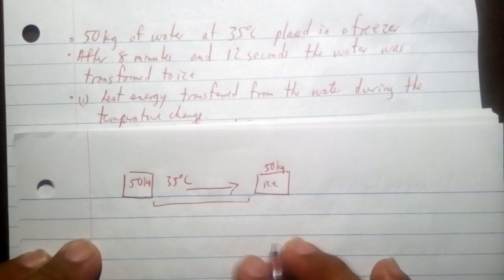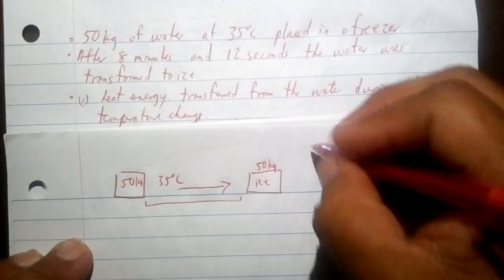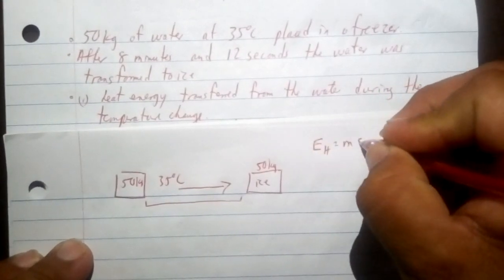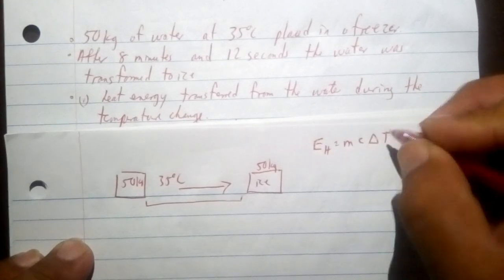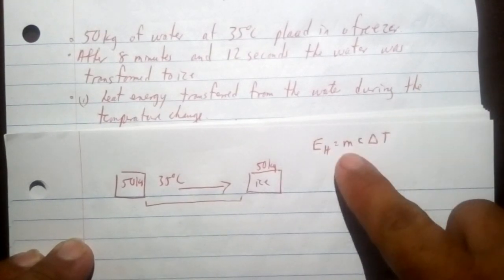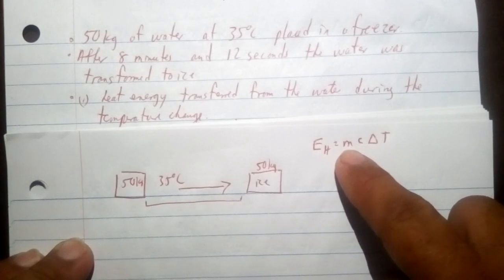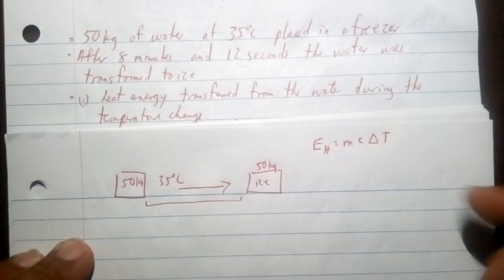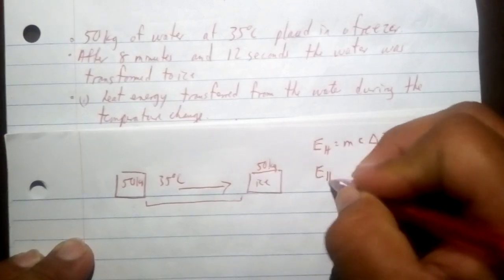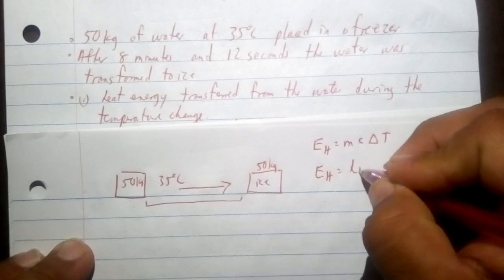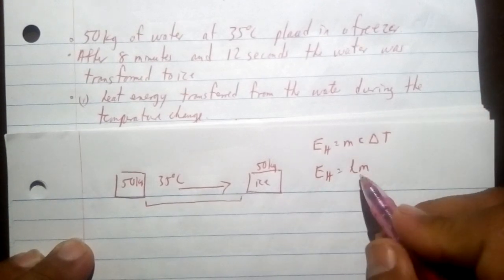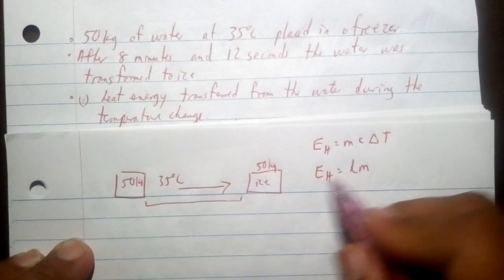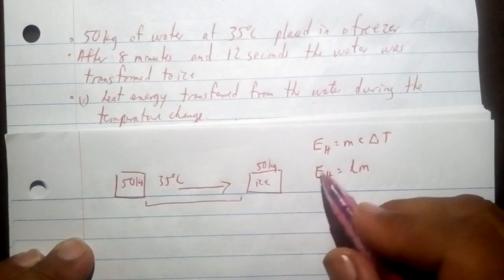For us to work with this, we need to recall two equations. Equations are as follows. Heat energy is equal to mass times specific heat capacity times the change in temperature. This is without a phase change, but with a temperature change. Then we have the other equation, where we have the latent heat times the mass. There's no temperature change here, but there's a phase change. This is the one where you will need to convert also. I mean, not for this one.